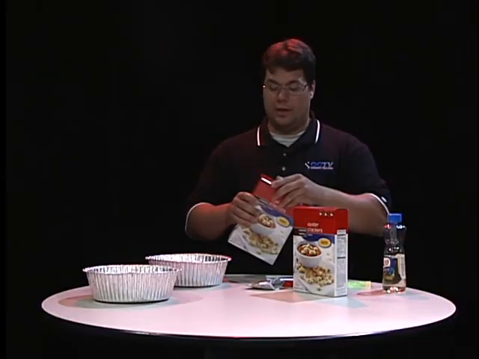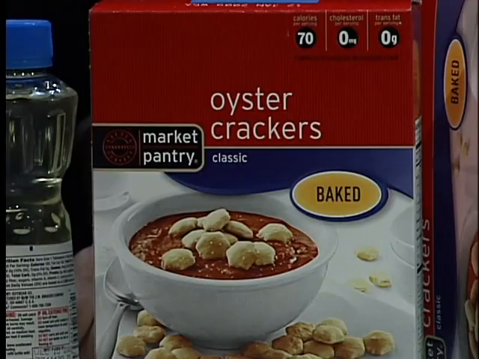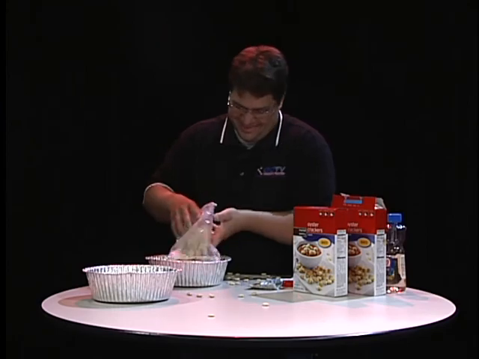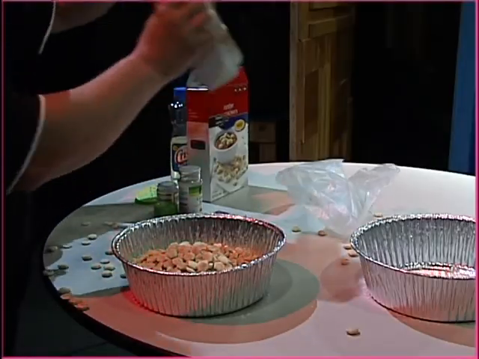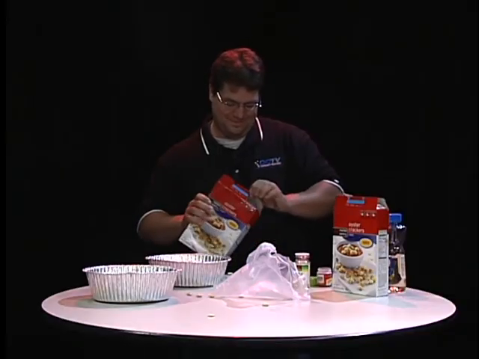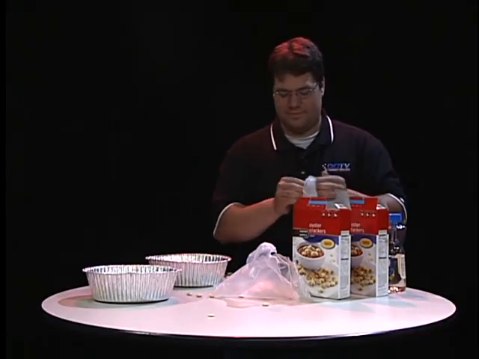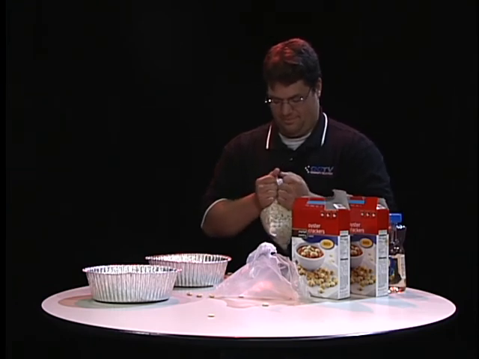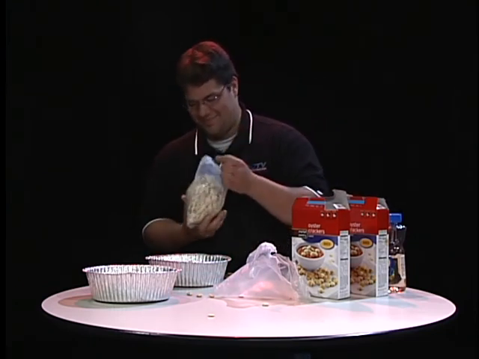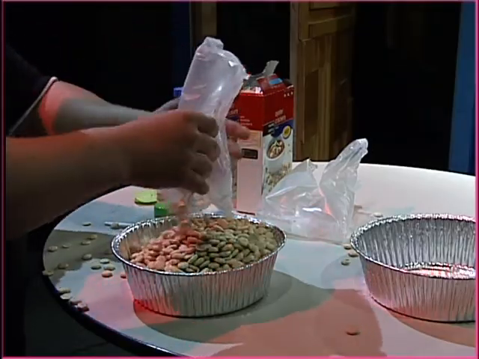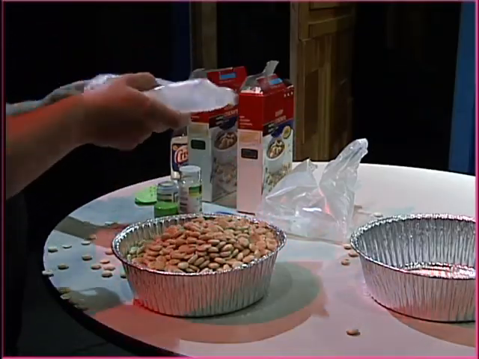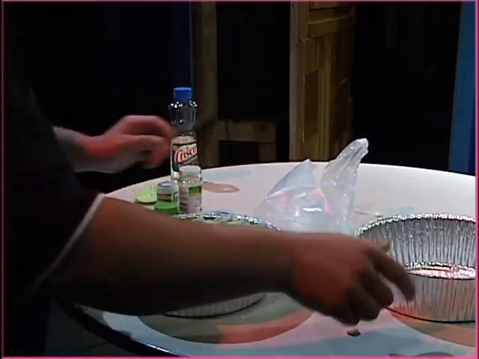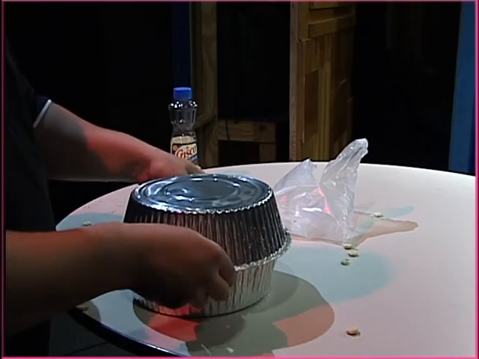Then you're going to want to put in your oyster crackers. The recipe calls for 24 ounces, but we could only get 20. So it'll be a little stronger than what we wanted. Perfect. Put all the contents in here. Then you'll want to put a cover on, and just shake it up.